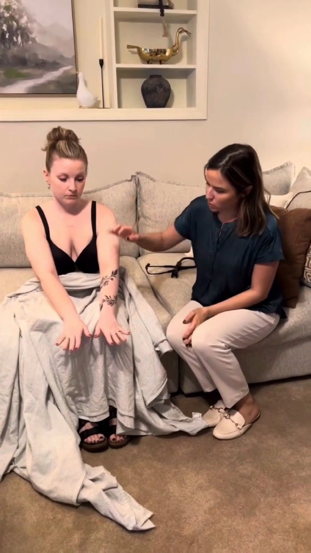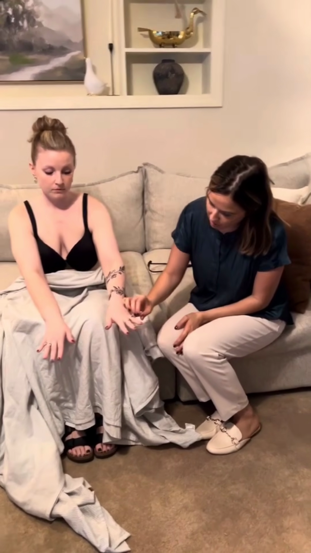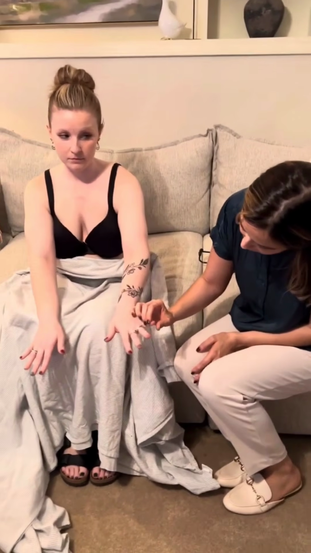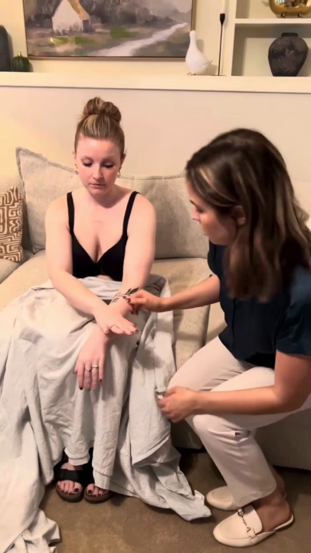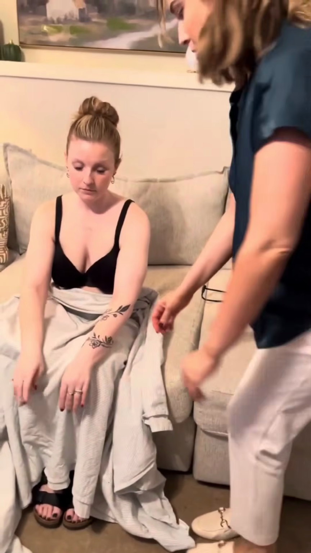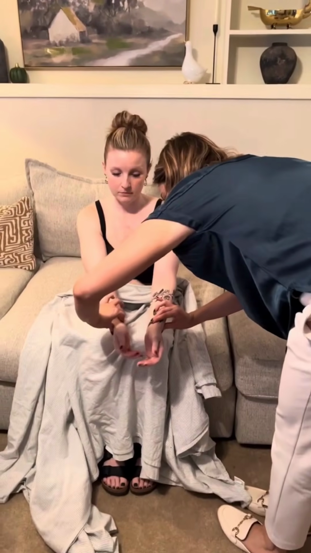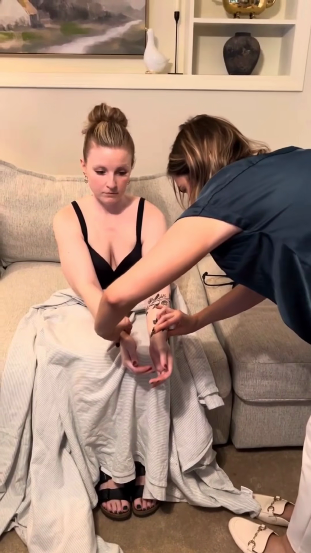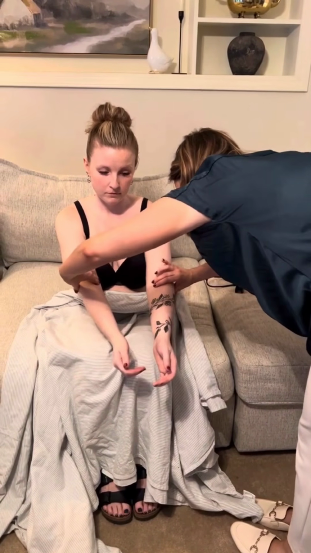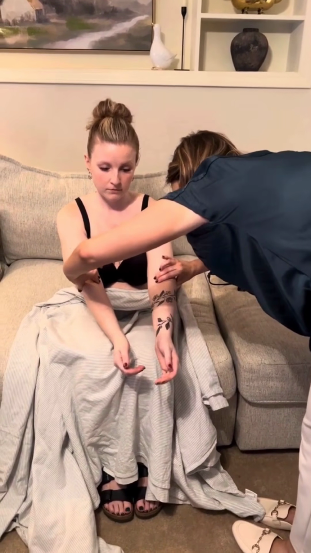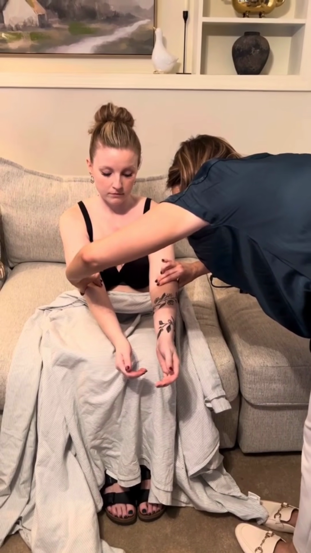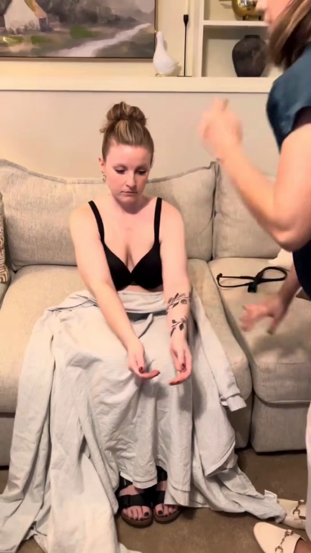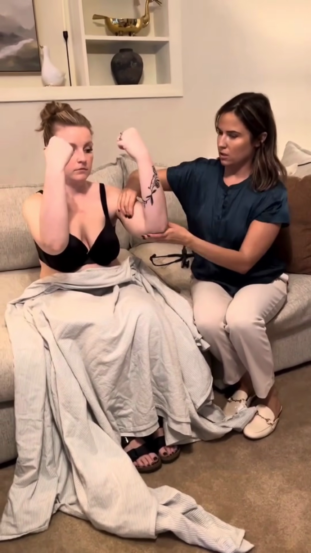I would do cap refill. I'm just gonna squeeze and look for the blanching, less than 3 seconds. I'm going to feel her radial pulses. They are 2+ bilaterally. I'm going to feel the brachial. They are also 2+ bilaterally. And the epitrochlear nodes, I'm gonna have you do like 90 degrees.